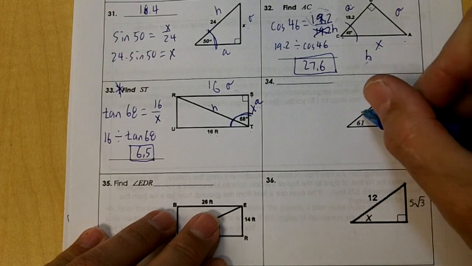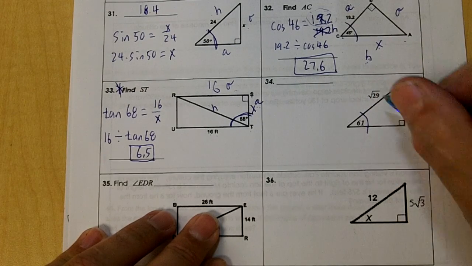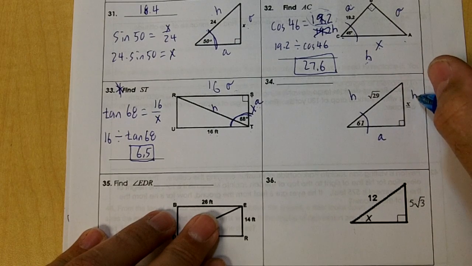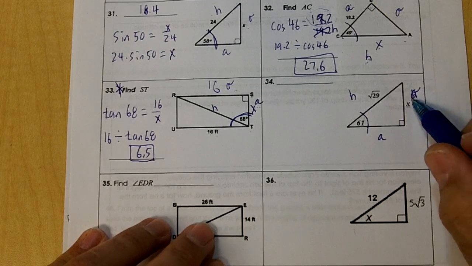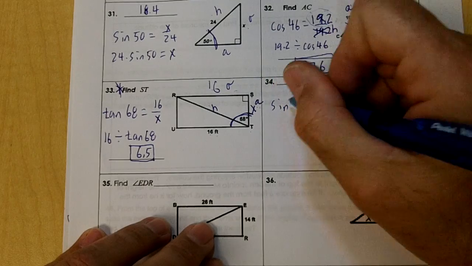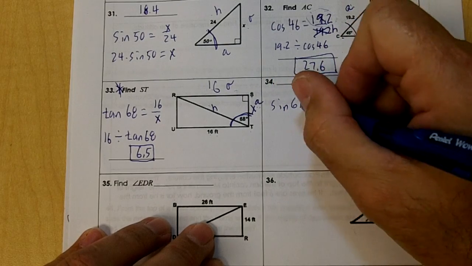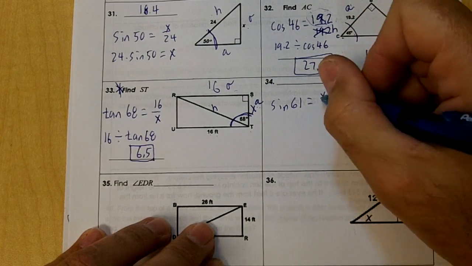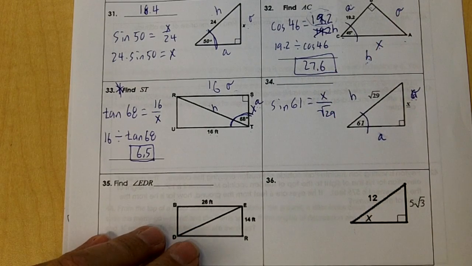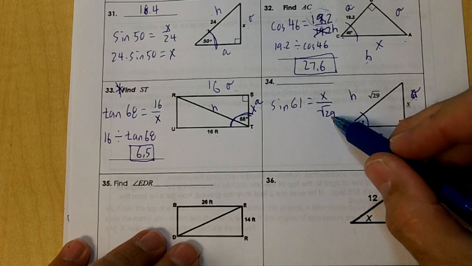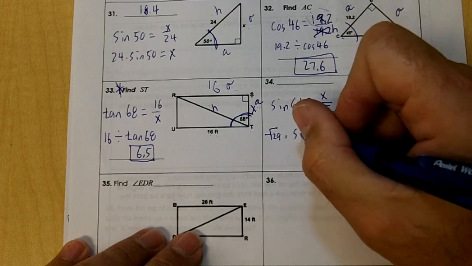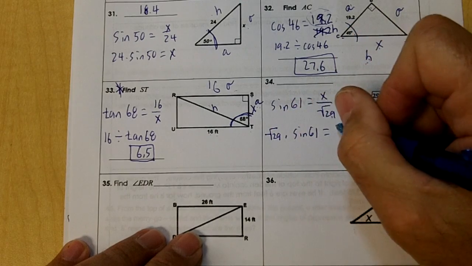Okay, right here, I'm going to arc the 61. This is our hypotenuse. This is our adjacent. This is our opposite, right? So we know opposite and hypotenuse, that's sine. So we're going to have the sine of 61 equals opposite, x, over the square root of 29. And then since the square root of 29 is on the bottom, I'm going to multiply. So the square root of 29 times the sine of 61 is going to equal x.